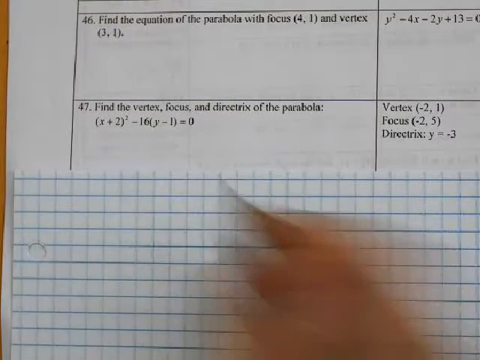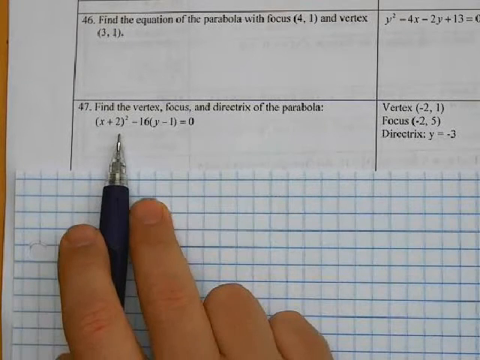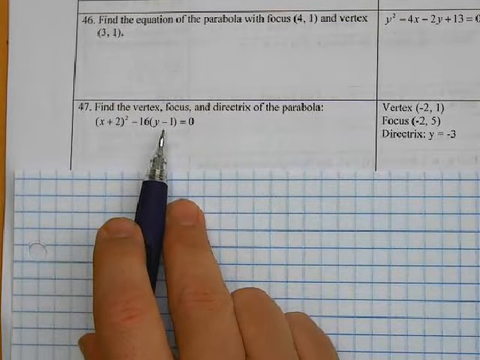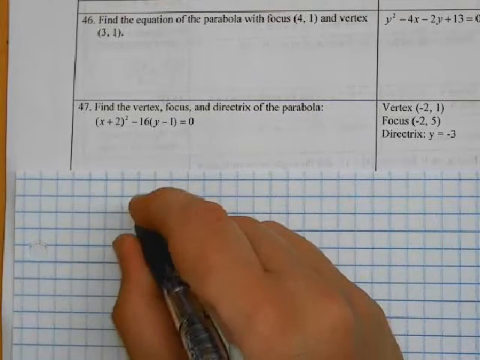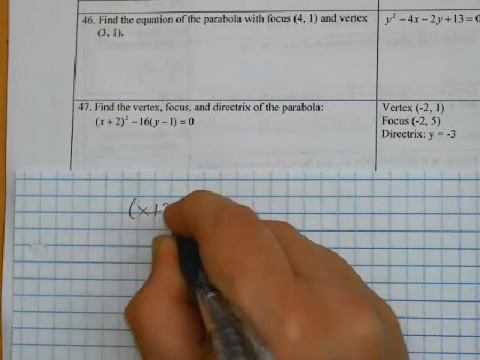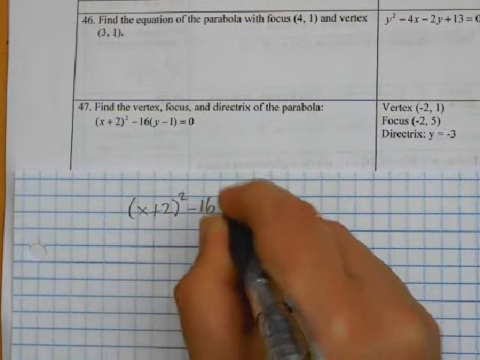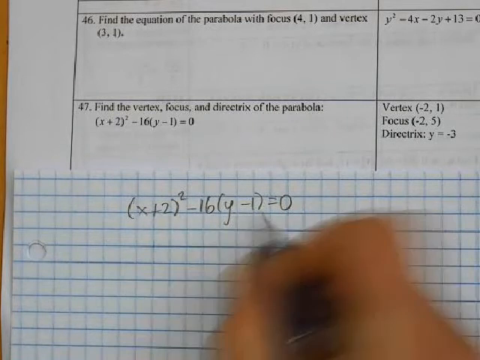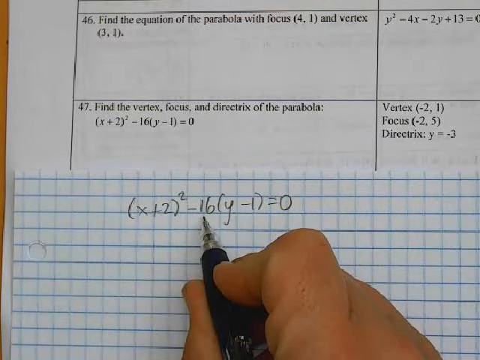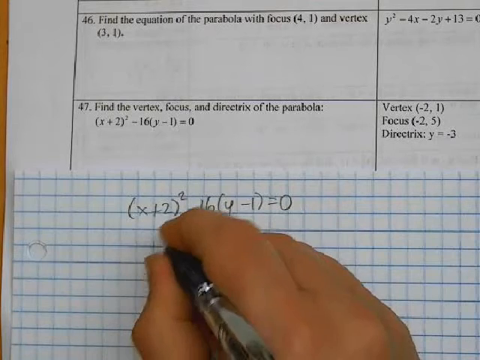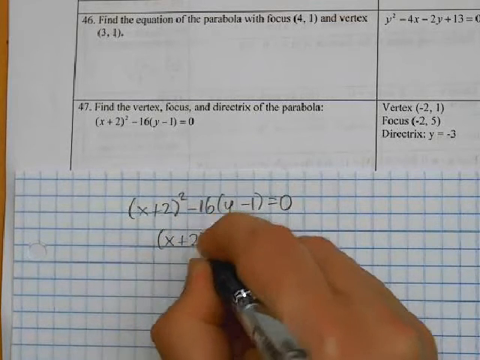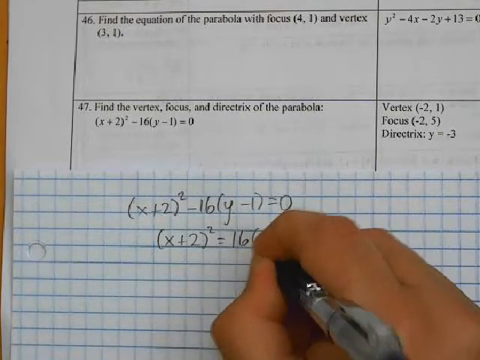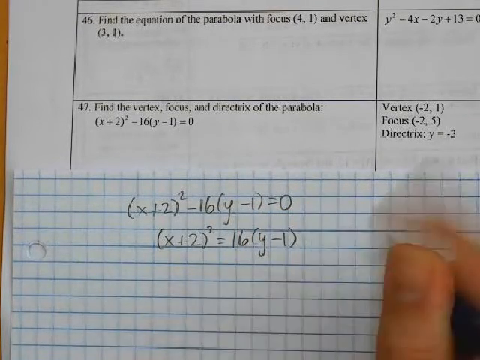Okay, here we go with number 47. So we've got a parabola, and notice that the x is squared, not the y. So we know this is going to be either opening up or down. So we'll first rewrite it into standard form. We're going to do that by adding the 16 times the quantity y plus 1. Or y minus 1.